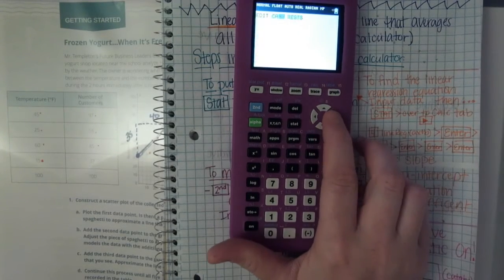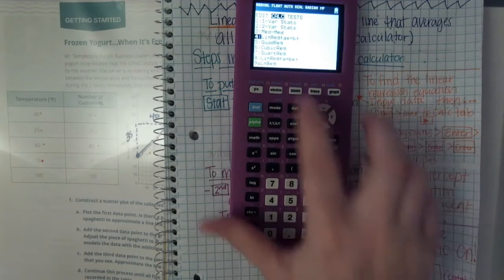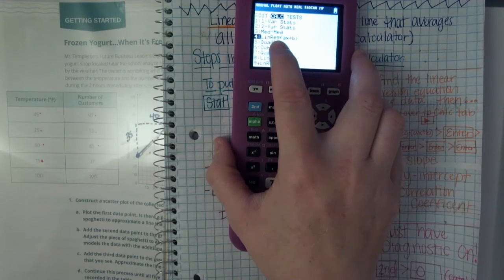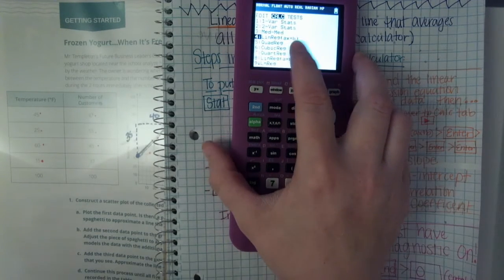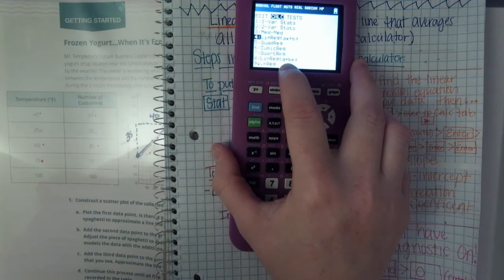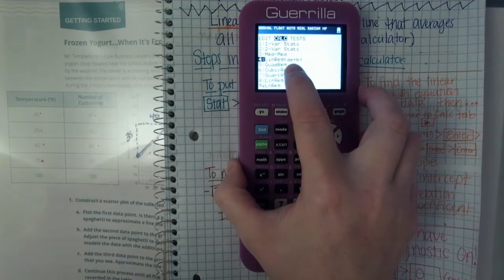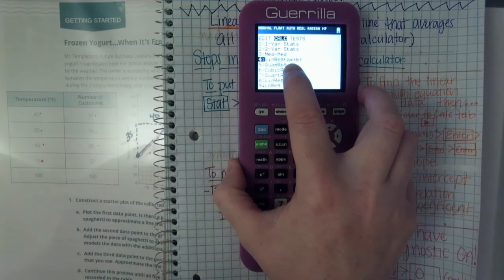Notice this one says line reg. That stands for linear regression. Notice it's in the form AX plus B. This one down here is A plus BX. So this one is like we've been looking at where it's MX plus B. We just have to remember the A is the same thing as M.